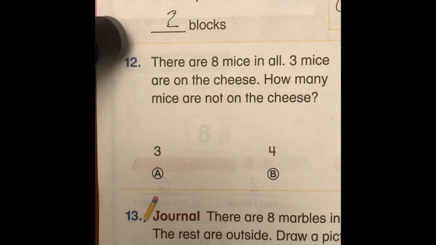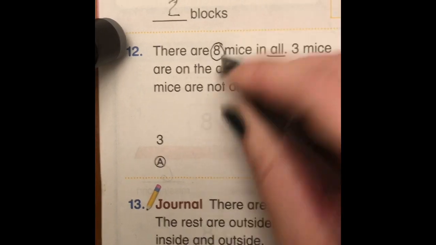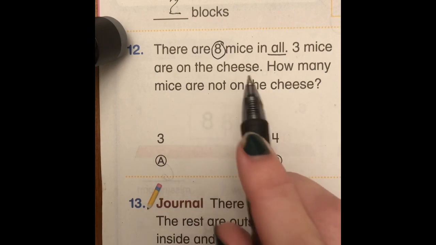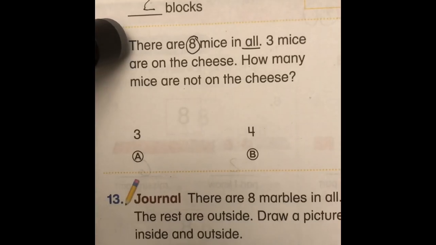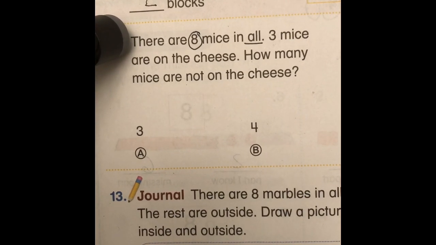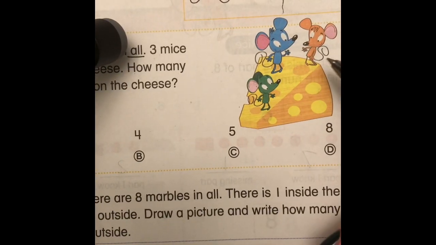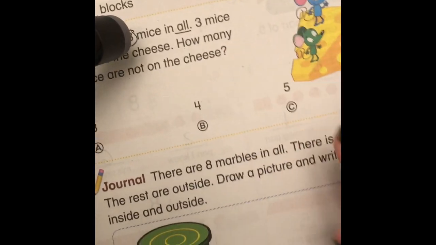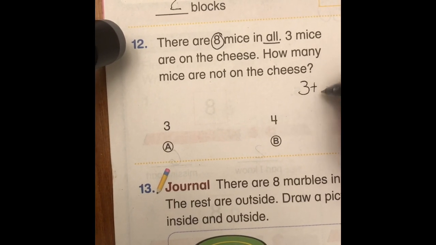All right. There are 8 mice in all. Oh, all. Remember, that means whole. Okay, got it. 3 mice are on the cheese. Yep, they sure are. 1, 2, 3. Okay, how many mice are not on the cheese? We must have some mice that are hidden back behind the cheese and we don't see them. We see the 3 and we know there's 8 in all. So far we've got a part. We don't know the other part that's behind the cheese.